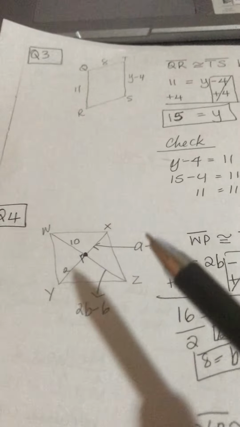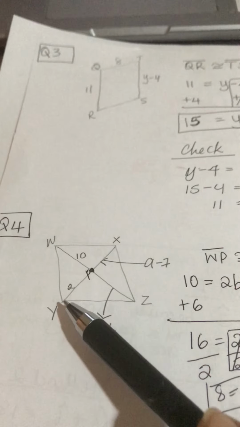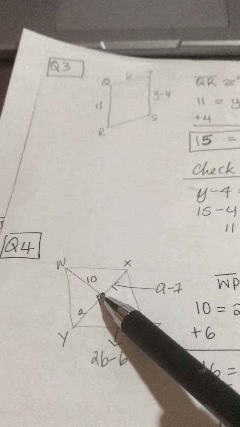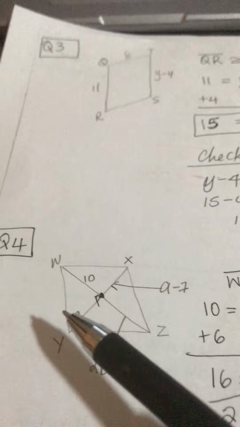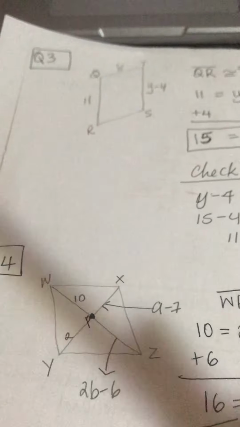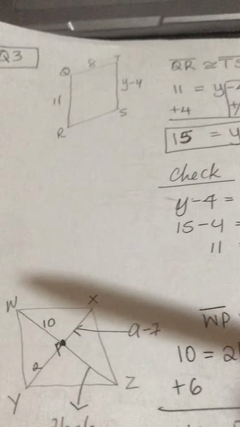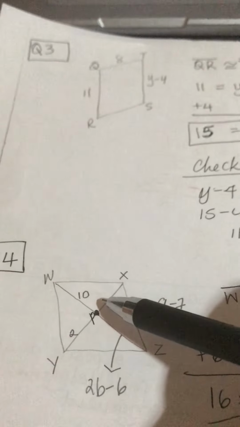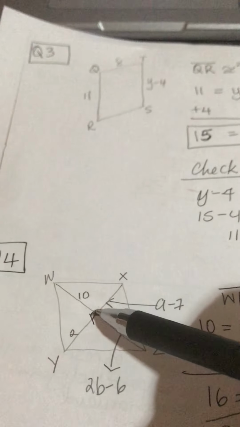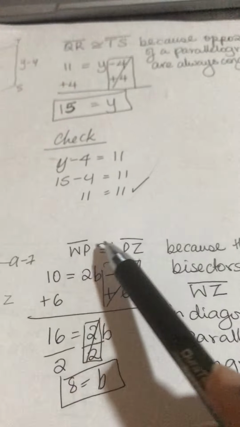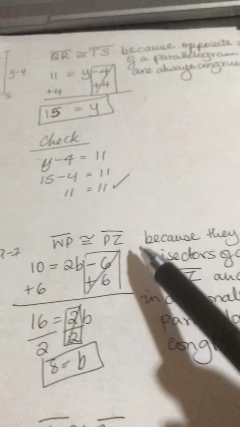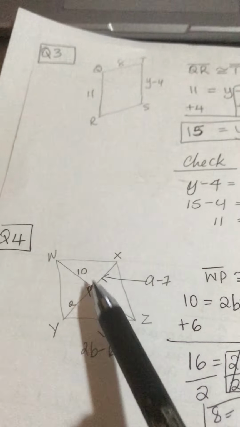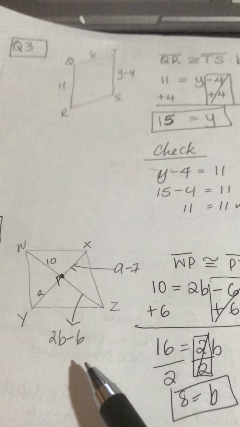So, question 4, we are doing bisectors. Y, P. If they don't give you this middle point, put P in the center. If P is one of the letters outside, choose another letter. Okay? Now, YP is the same as PX. Then you write that. And WP is the same as PZ. So, 10 is equal to 2b minus 6.